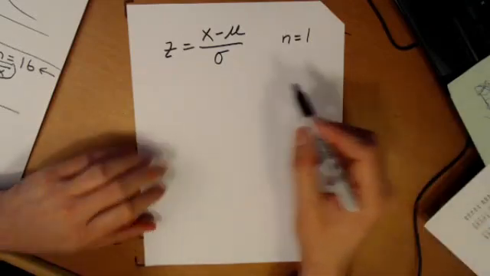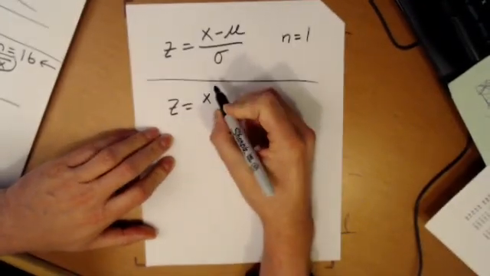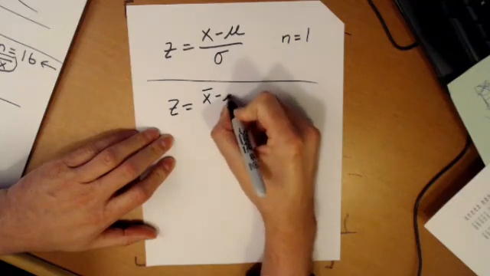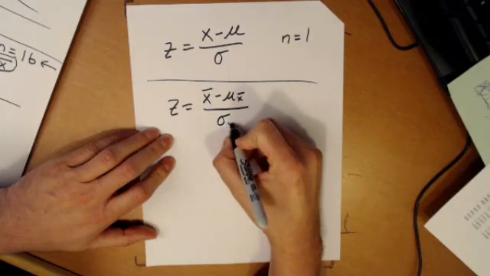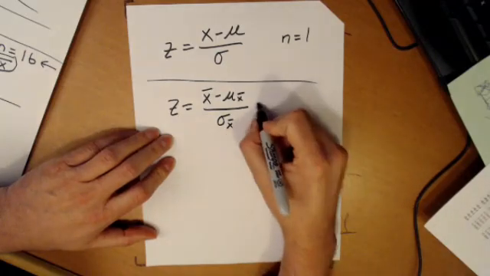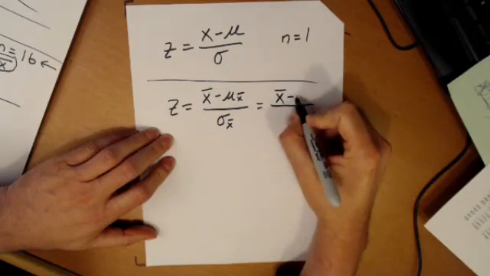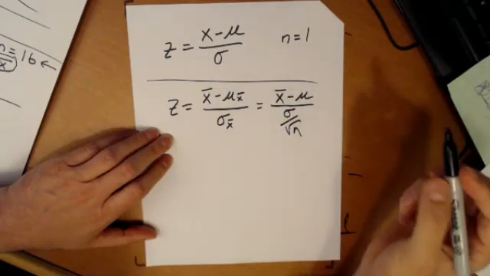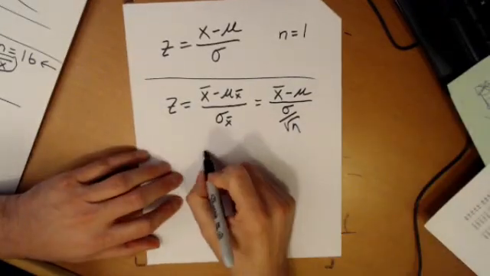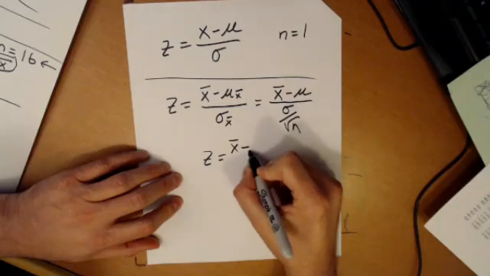So if n is more than 1, then the formula is x bar minus mu sub x bar all over sigma sub x bar, which, just go with this for a few, is just x bar minus mu over sigma over root n. So let's say you're good at patterns.